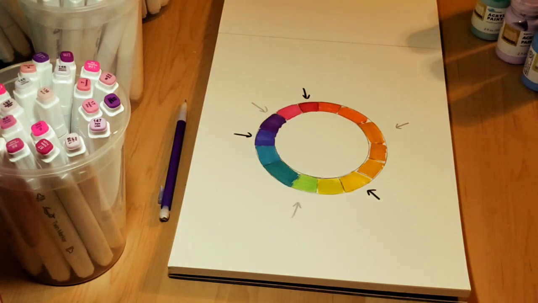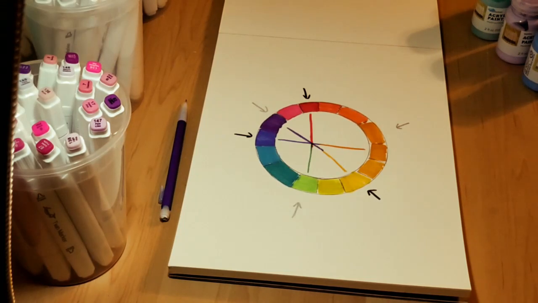Then we move on to complementary colors, which are colors that just go well together, I guess. Yellow to blue, yellow to purple, blue to orange, and red to green.